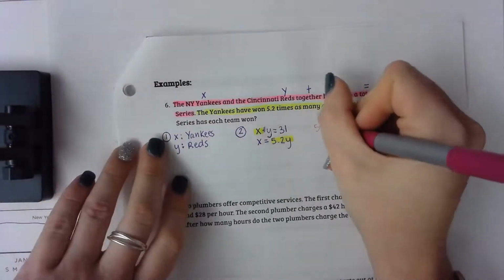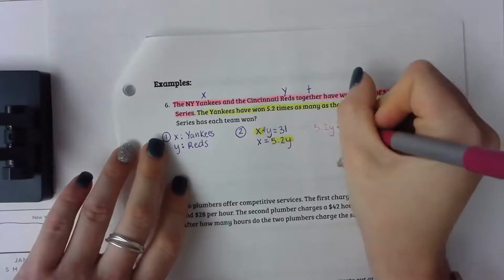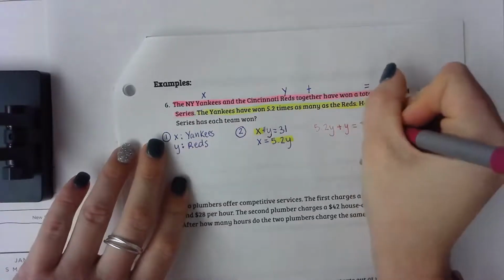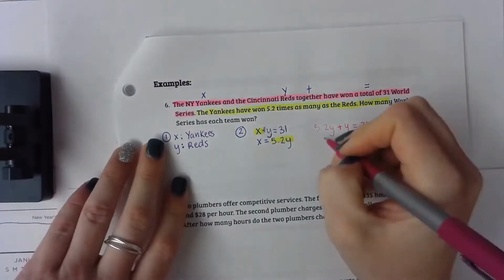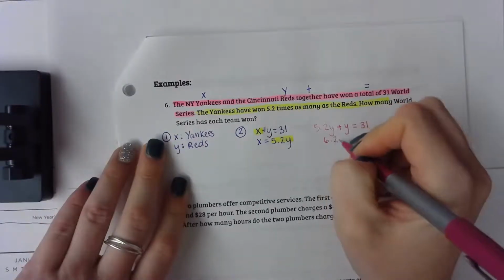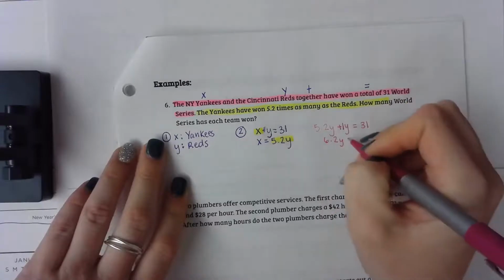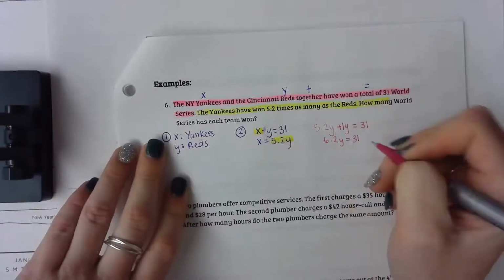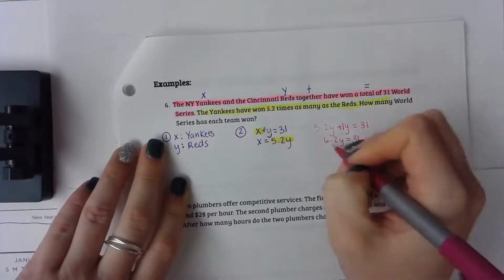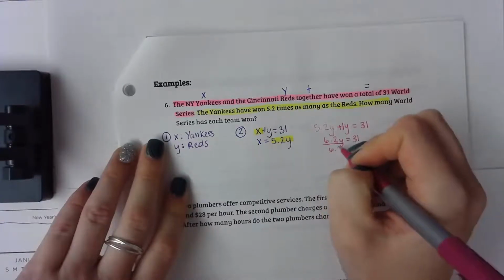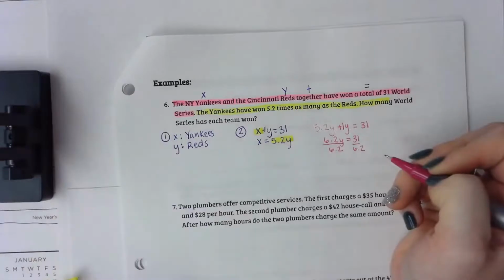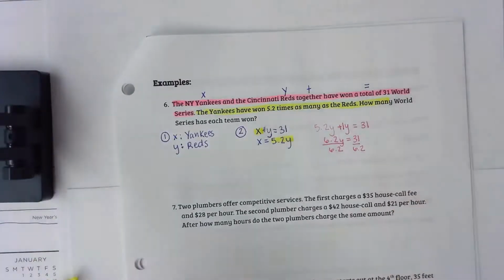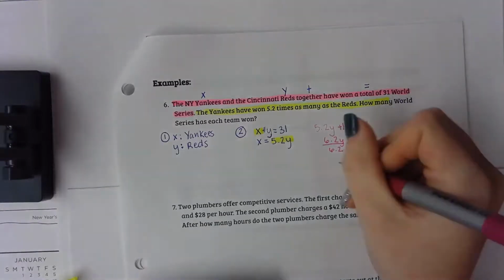So 5.2y plus y equals 31. When I add those two together, I'm going to get 6.2y, because there's that imaginary 1, equals 31. So I'm going to divide by 6.2. 31 divided by 6.2 is 5.